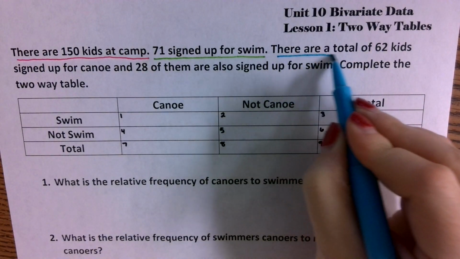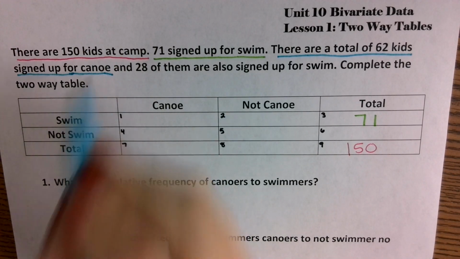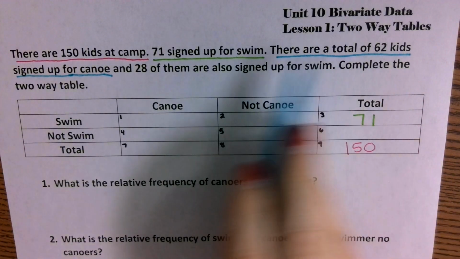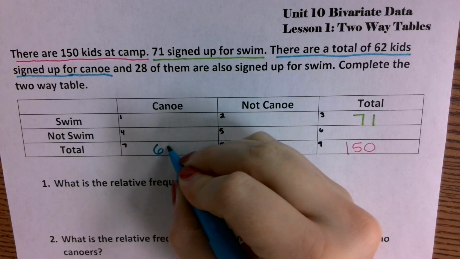There are a total of 62 kids that signed up for canoeing. Which box is that going to belong to? Yochan? 7. Okay, so we've got canoeing, and it's their total. So we're going to put 62 here.